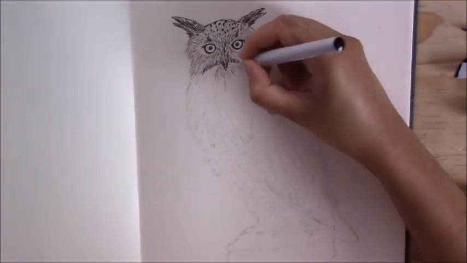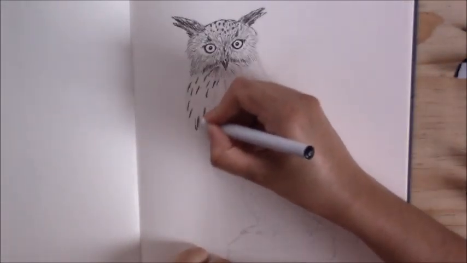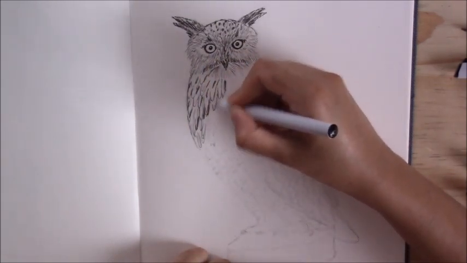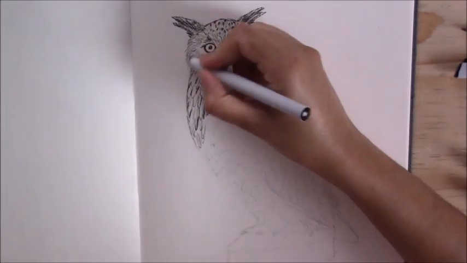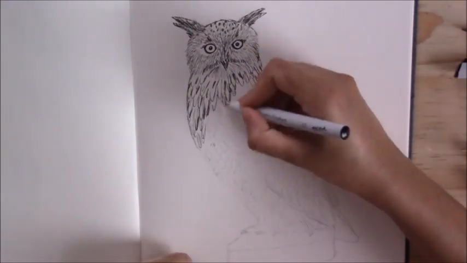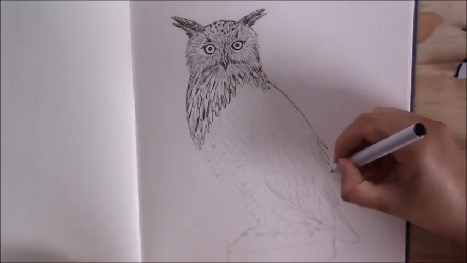So now I started adding in more details, and also adding in some shadow areas using my fine liners. If you want a shadow area, add more smaller strokes and add them closer together, and you get more shadow areas. And then if you want areas where you just want to keep it light, keep it to minimum strokes and keep them spaced out, and that will give you a lighter area.